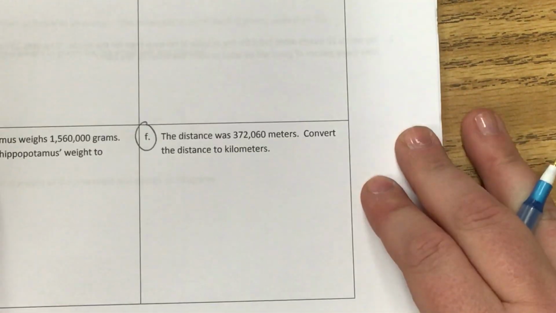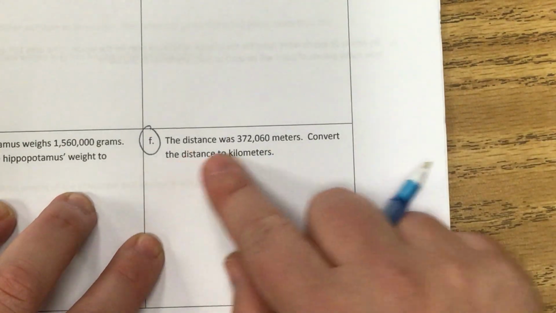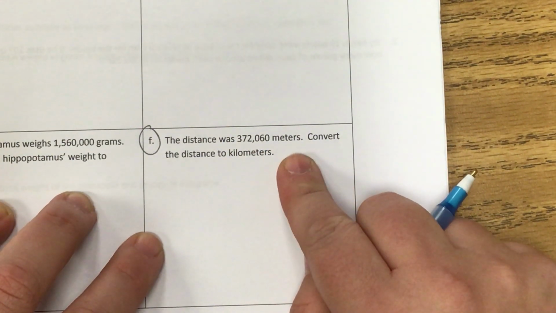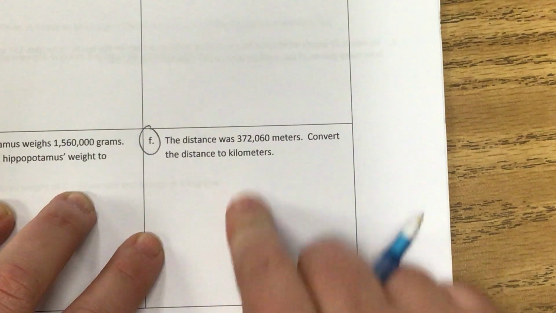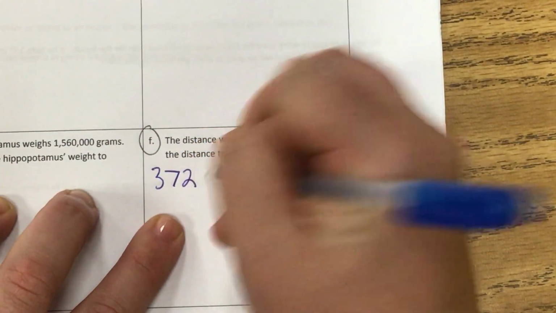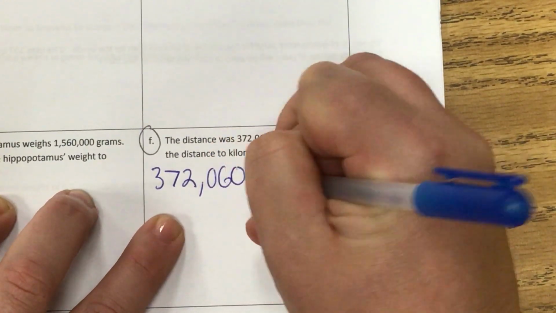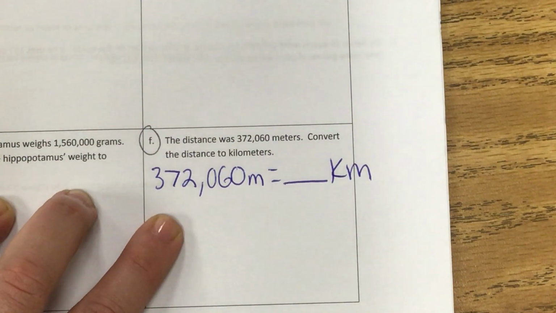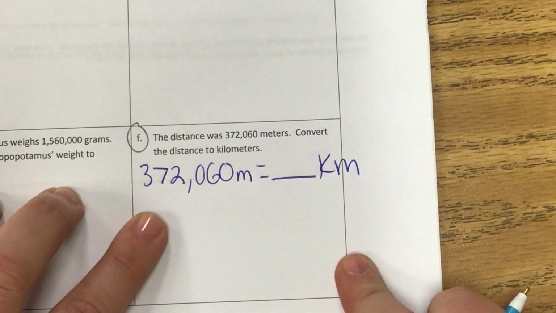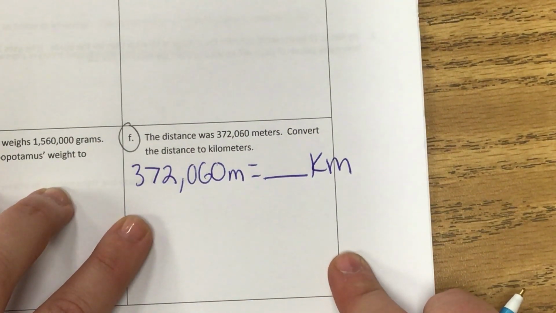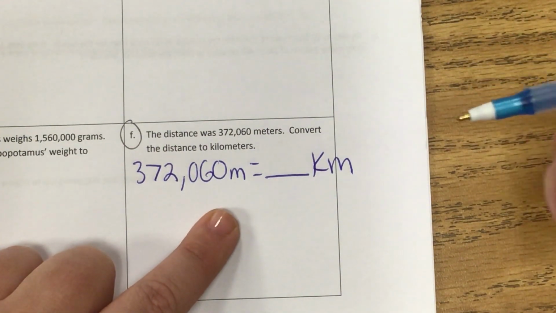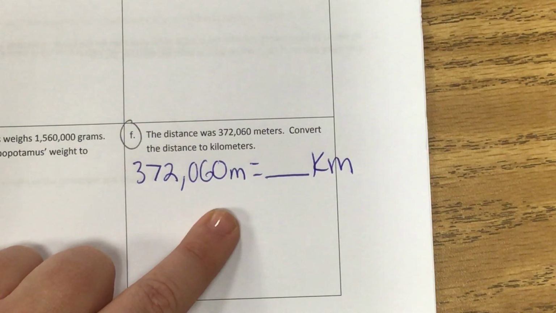Let's look at our last one, which is F. The distance was 372,060 meters. Convert the distance to kilometers. Okay, so let's write the equation. 372,060 meters equals how many kilometers? I need to figure out my conversion factor. And again, this is a metric conversion.